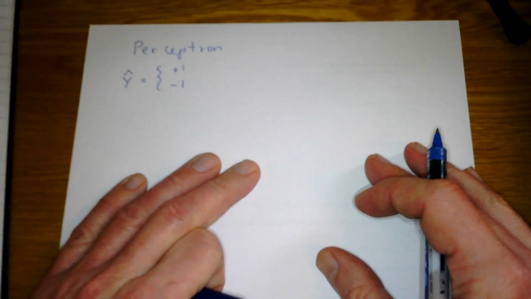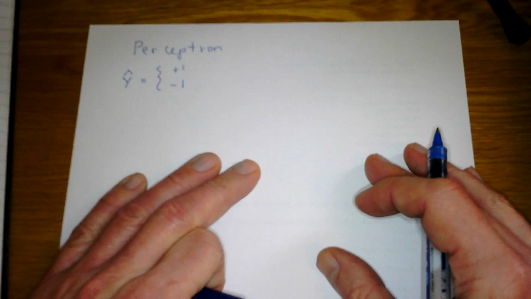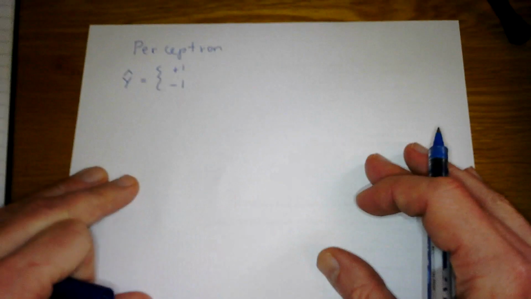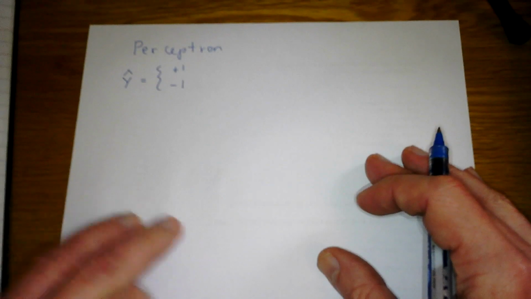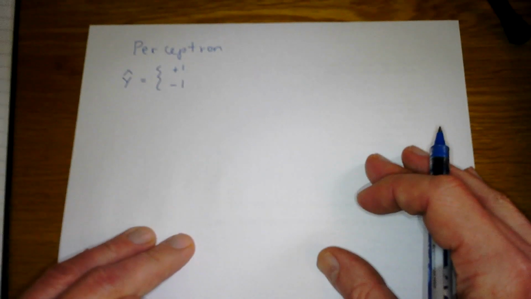We have our training data, which gives us an opportunity to learn. Based on the training data, we will be able to derive what is called a decision boundary. Once we have a decision boundary, we can then classify data where we know nothing about the true output. So that is the idea.